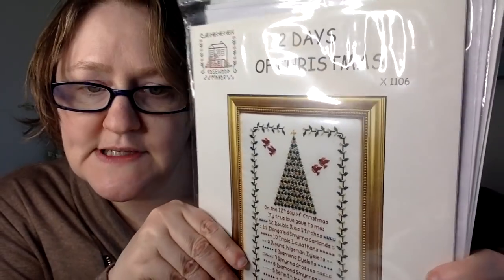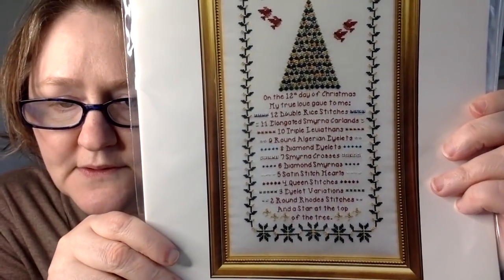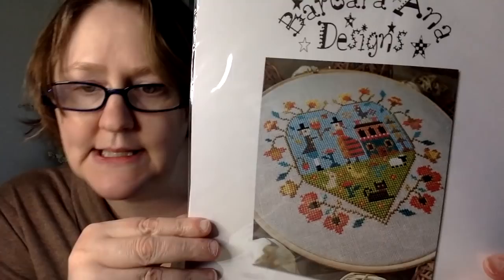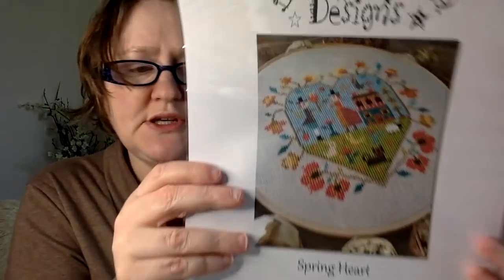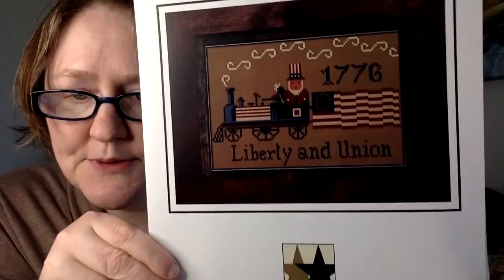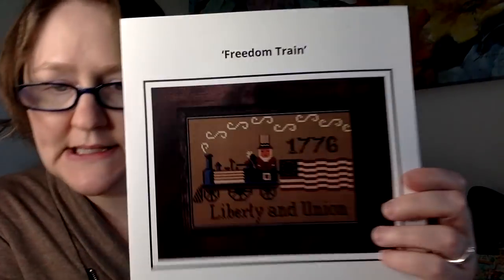I got 12 Days of Christmas by Rosewood Manor. I think that's beautiful. It goes through the song lyrics. It's really, really pretty. I got a couple called Spring Heart by Barbara Anna Designs. I just thought that was really cute. So we're going to give one of those away today since it is officially spring. Actually, let's just give both of them away today. So I got two of them. Let's give both of these away today for spring. And then I got this Liberty and Union. It's called Freedom Train by Twin Peaks Primitives. So I got that one as well. We'll give that one away another time. So that is what I got from Acorns and Threads.